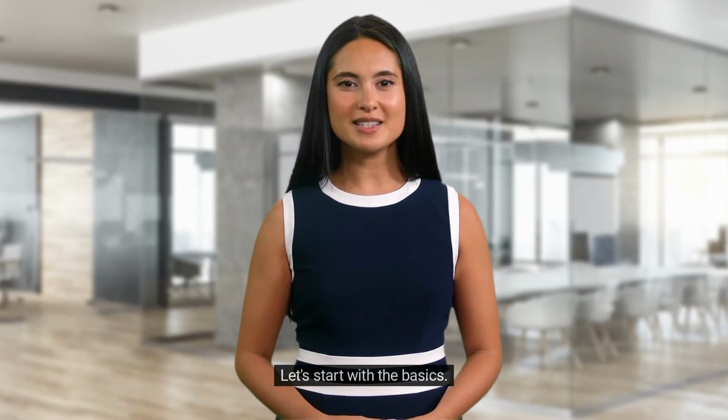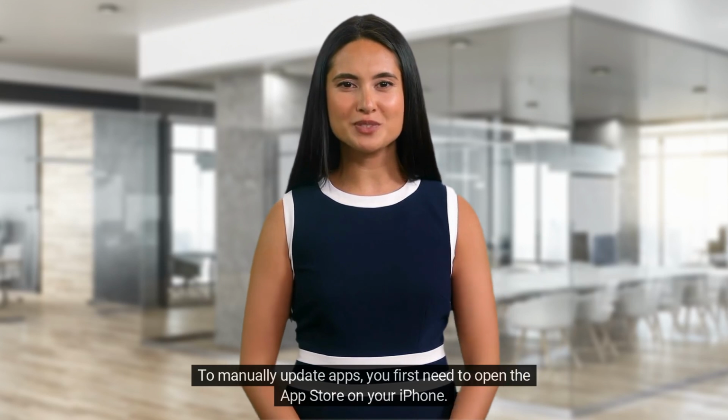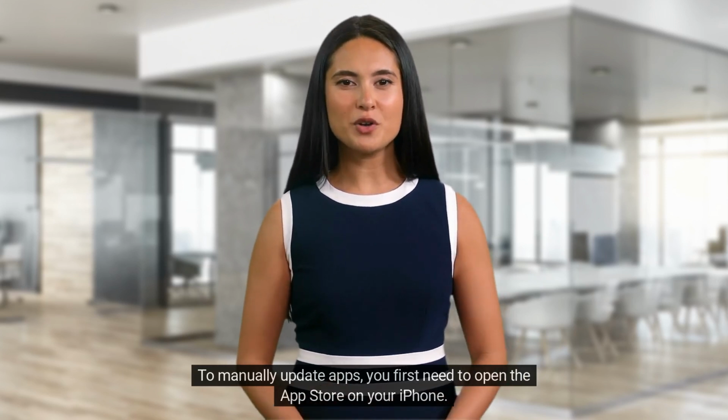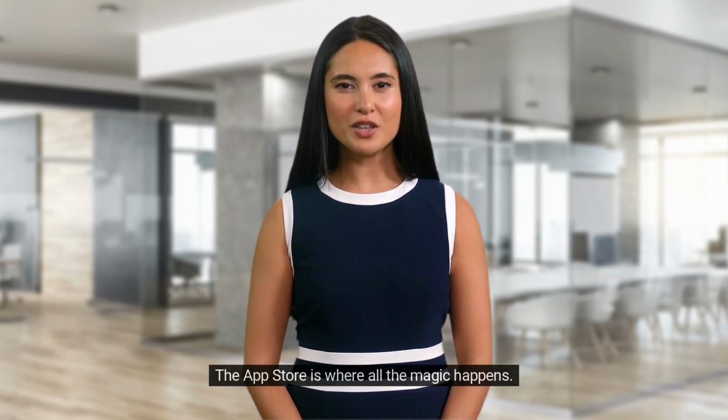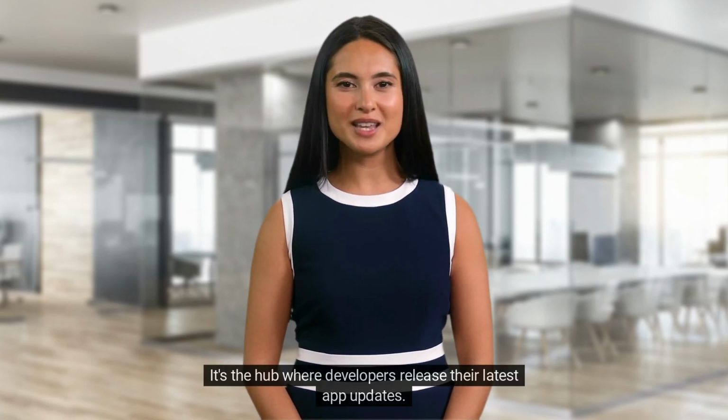Let's start with the basics. To manually update apps, you first need to open the App Store on your iPhone. The App Store is where all the magic happens. It's the hub where developers release their latest app updates.